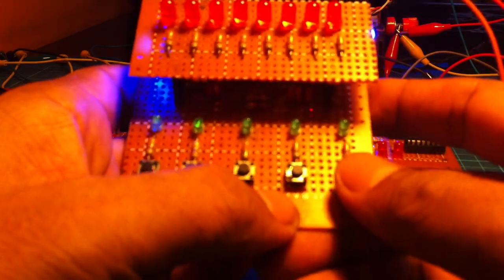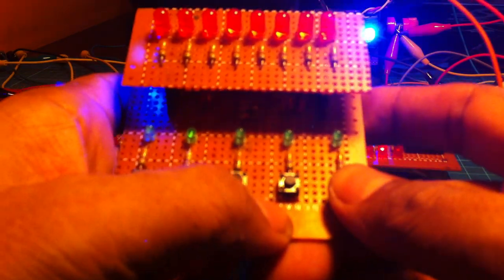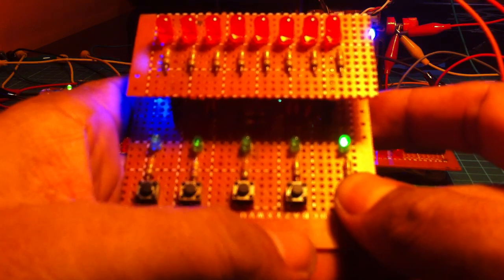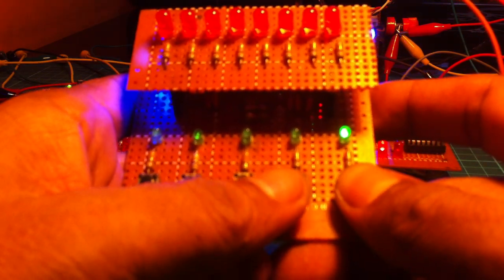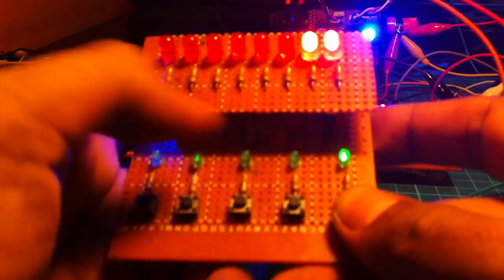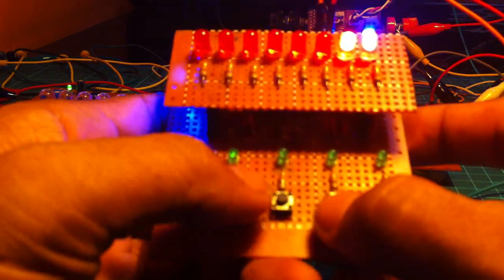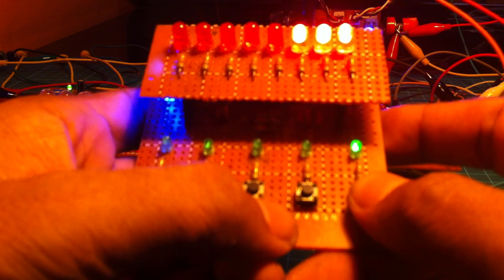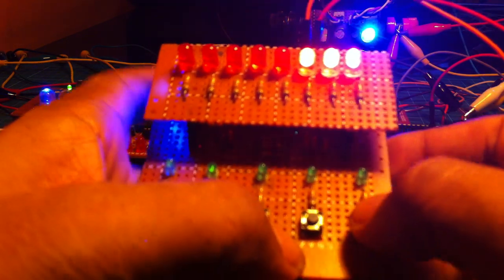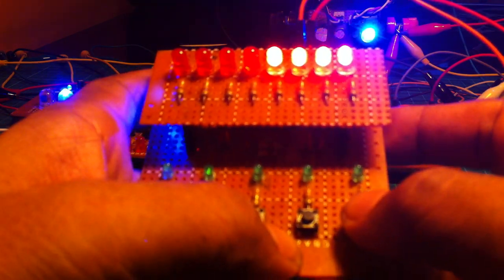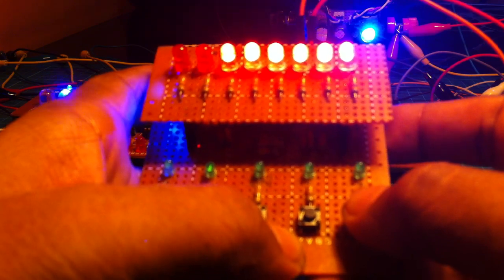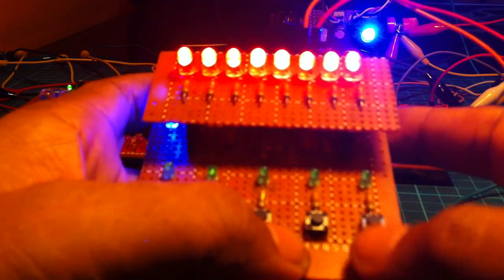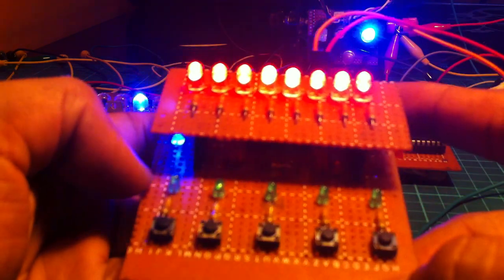So pushing the data button, and then the hold, and then the clock. We have again pushing the data. We have this, an LED chaser.